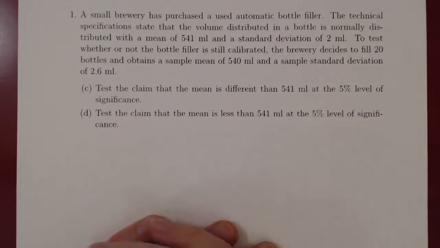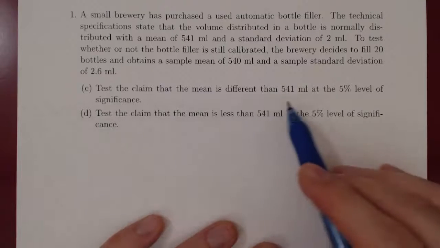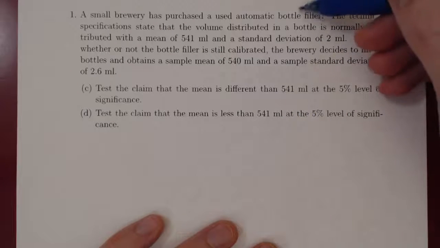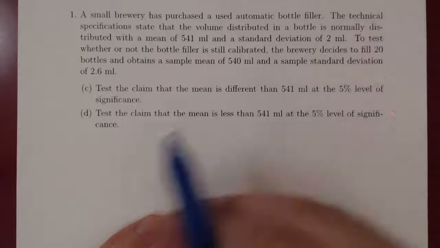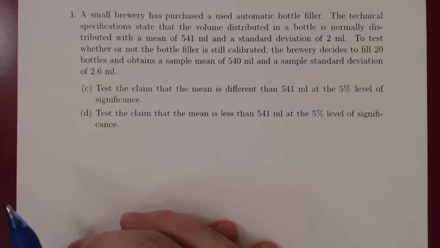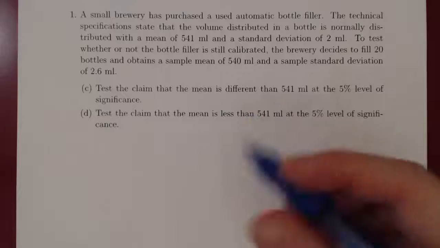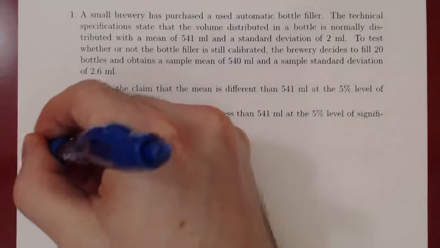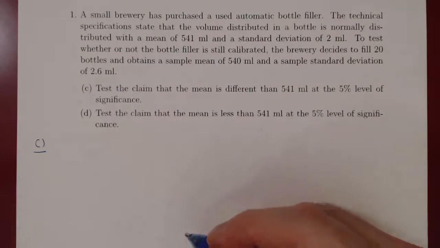Okay, so in this video, we are considering our second example of a test of a hypothesis. The difference between this and the other video is that in the previous video, we considered a test of hypothesis for a deviation. Here we will consider a test of hypothesis for the mean. The problem is still the same. We had a bottle filler, and we wanted to test if it was still calibrated. But now, in C, we are testing for the mean, not the standard deviation.